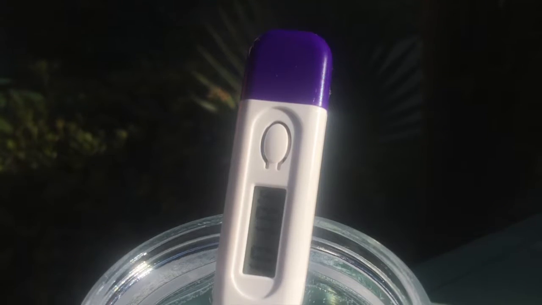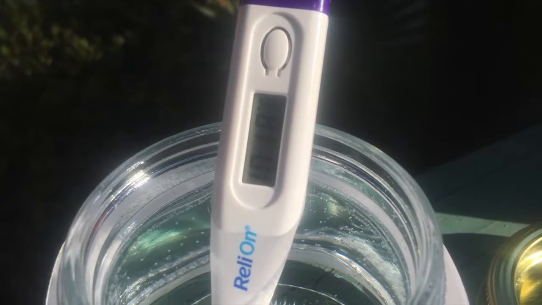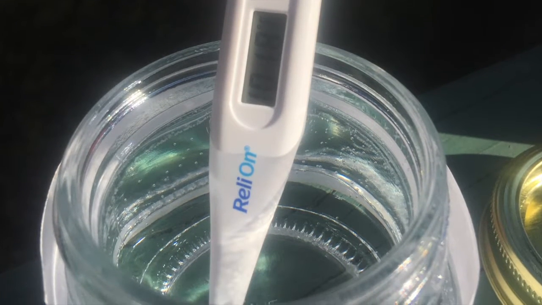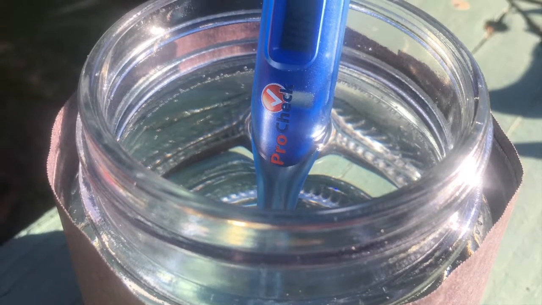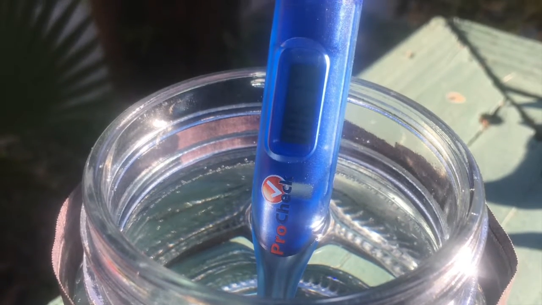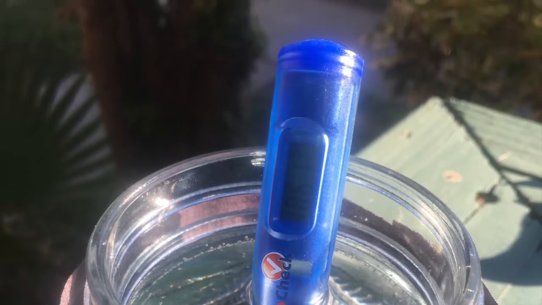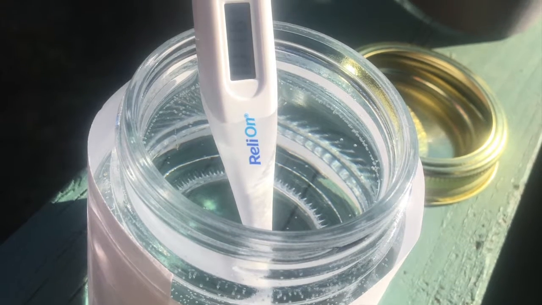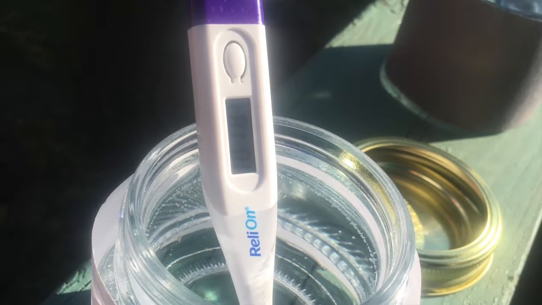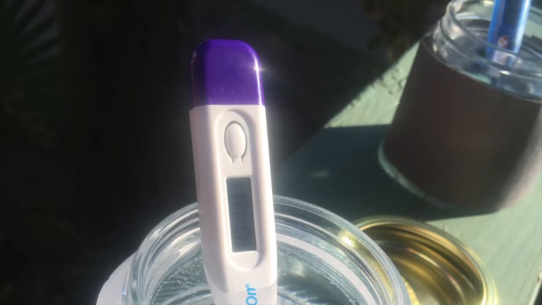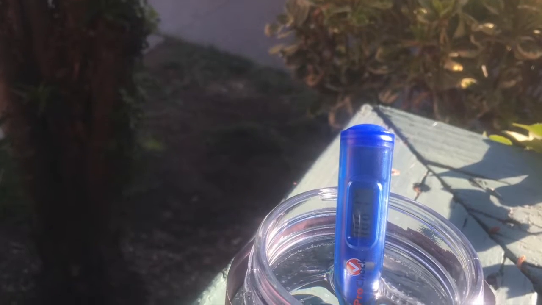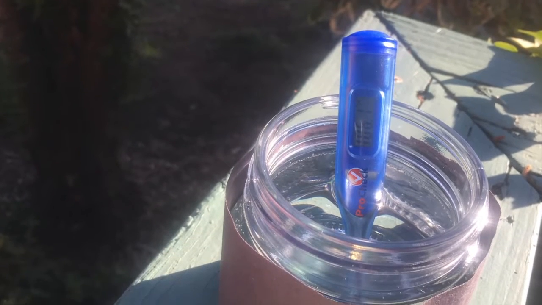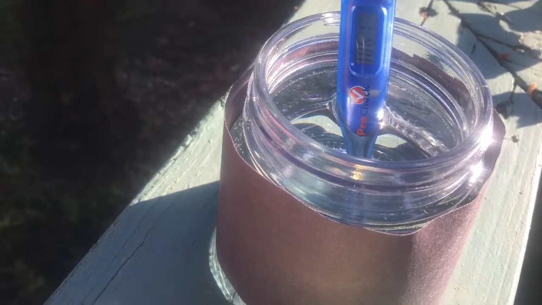So, what we did is we noticed the temperature between the 2 glasses were different. This is because the black construction paper absorbed and held on to all that heat and energy from the sun. Meanwhile, the white reflected most of the heat and light that was coming at it and kept that water cooler.